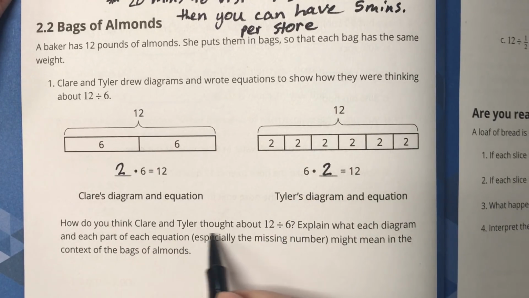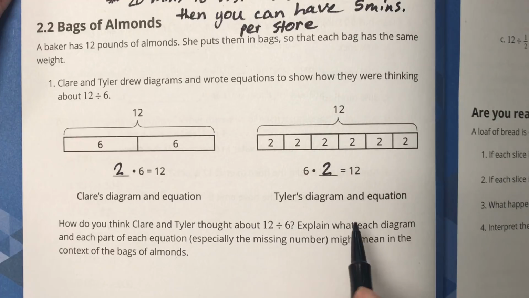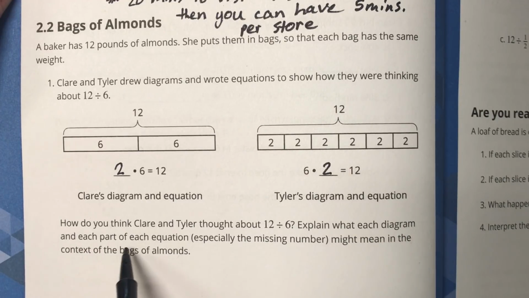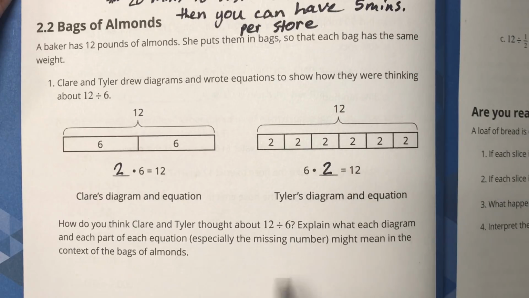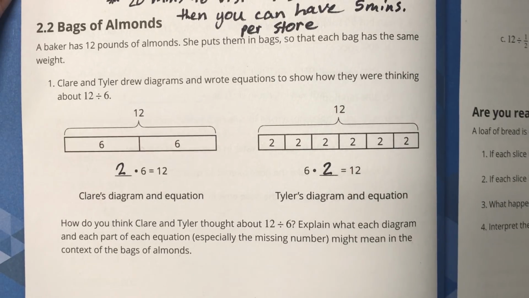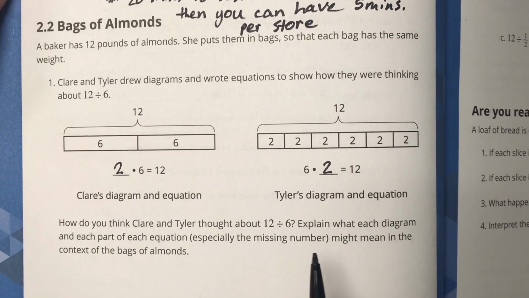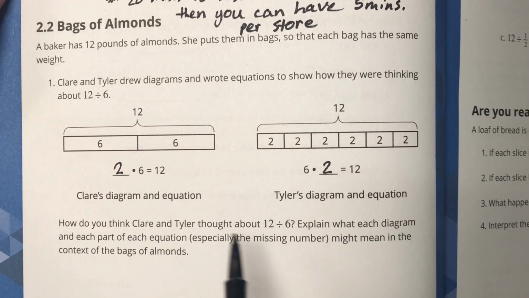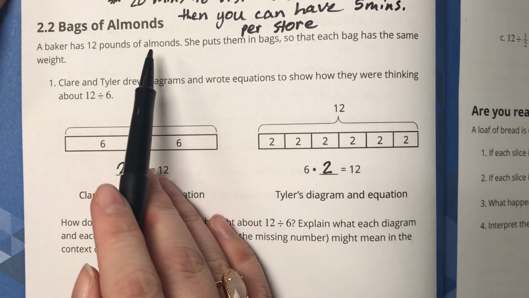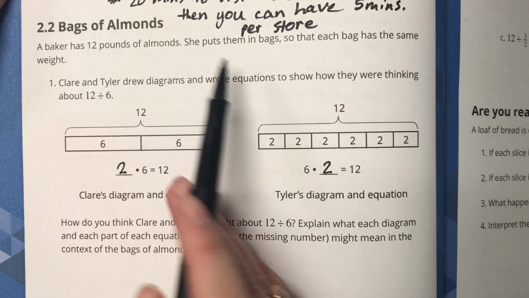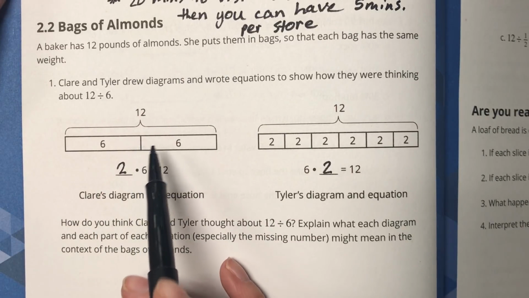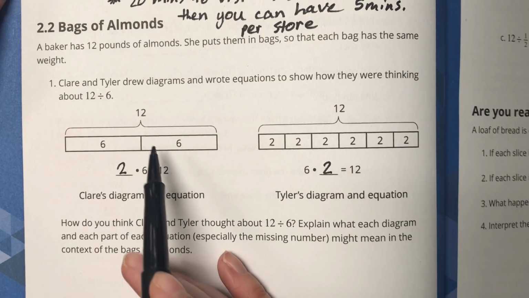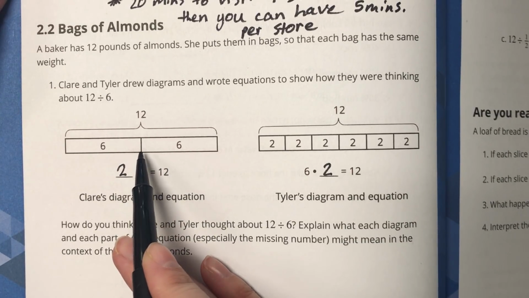How do you think Claire and Tyler thought about 12 divided by 6? Explain what each diagram and each part of each equation, especially the missing number, might mean in the context of the bags of almonds. Okay, so thinking about bags of almonds, we knew that there were 12 pounds of almonds. Looking at Claire's, Claire decided to split her almonds into 2 groups.